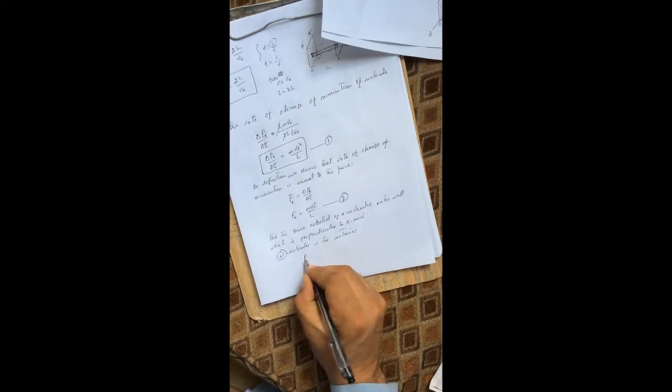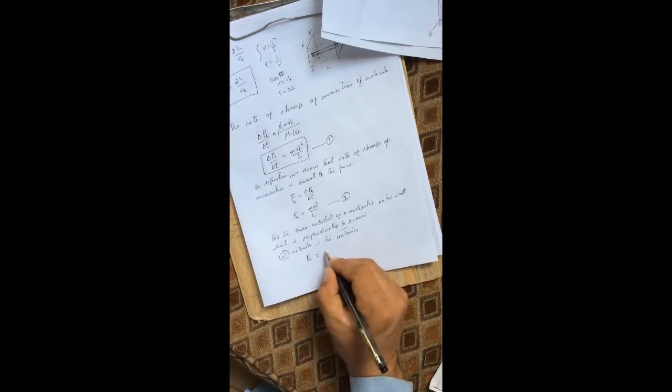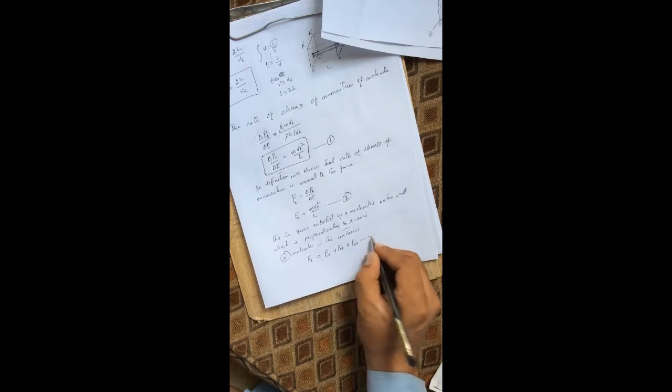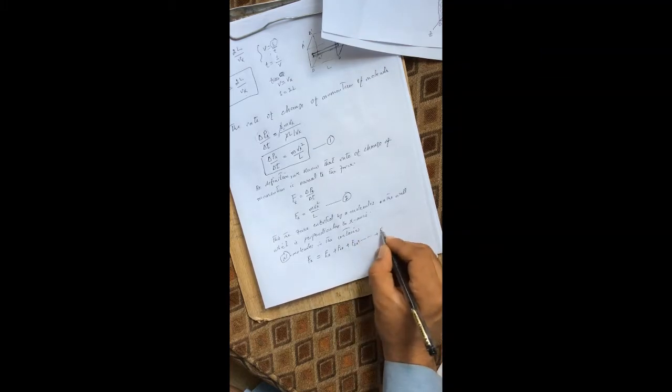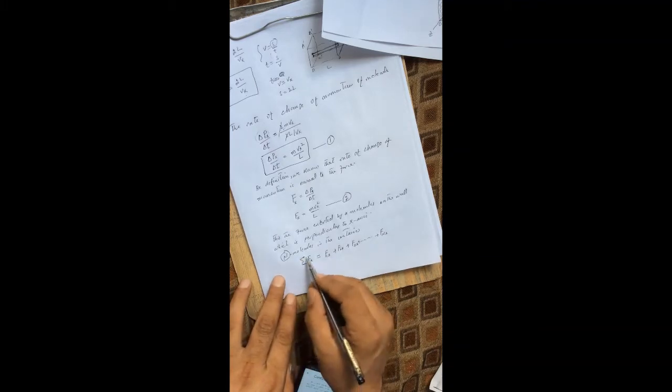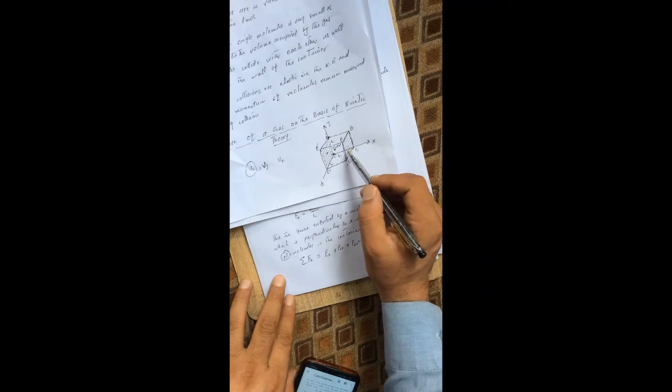Then the force exerted on the wall due to n molecules, I call it Fx, will be equal to the force exerted by the first molecule plus the second molecule plus the third molecule, up to the nth molecule. So I put a summation sign here. This is the sum of forces exerted by all the molecules on this wall, which is perpendicular to the x-axis.